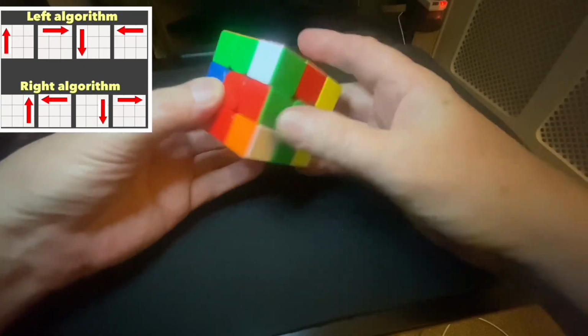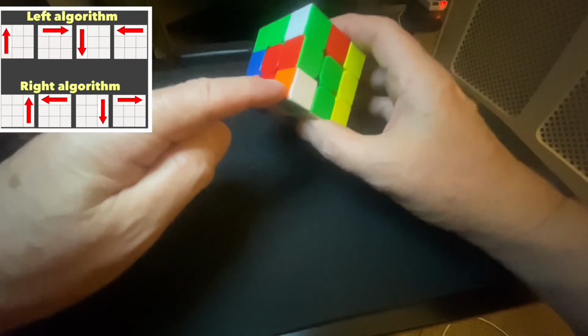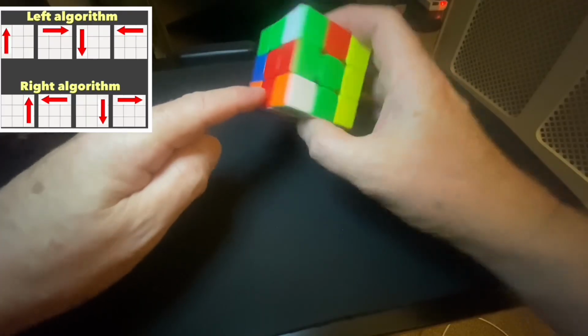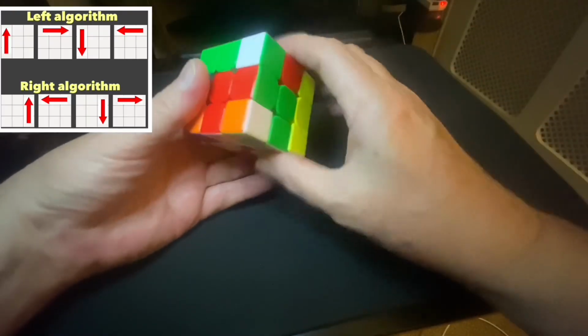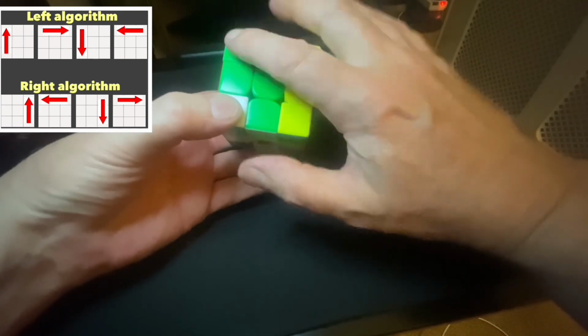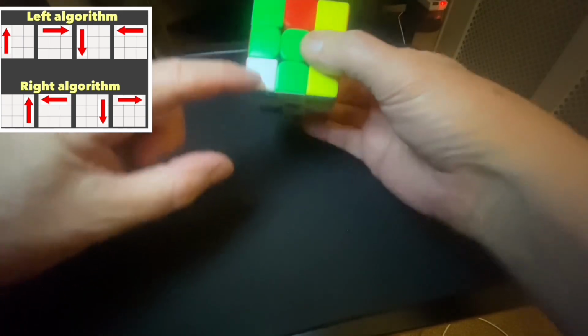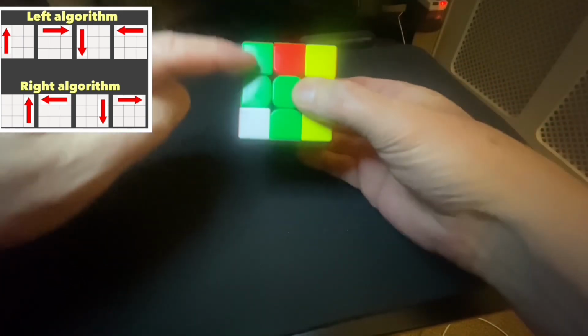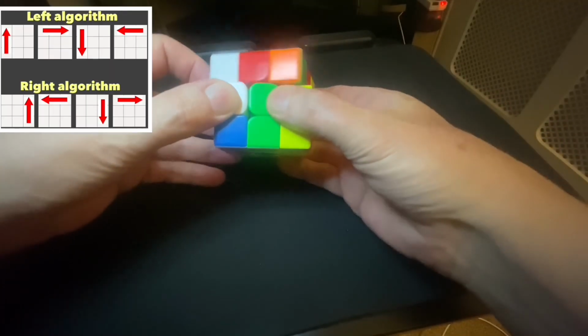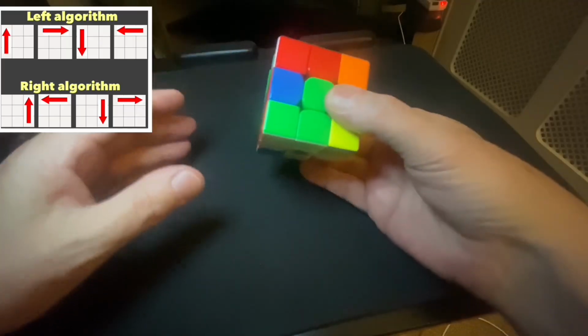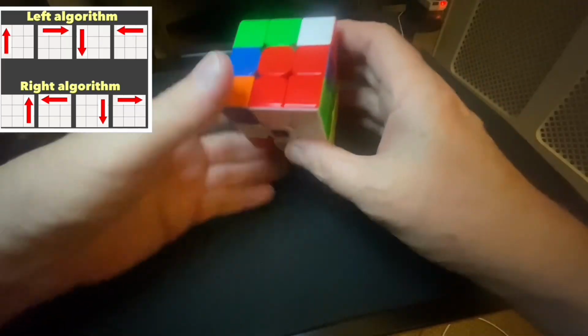So we put that white, red and green above the red and the green, which it just happens to be above there already. And if the green is on the face, then you can just bring it straight down, because it's on the left hand side, with one left algorithm, and it falls into place.